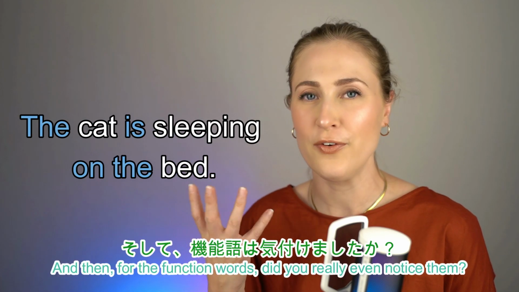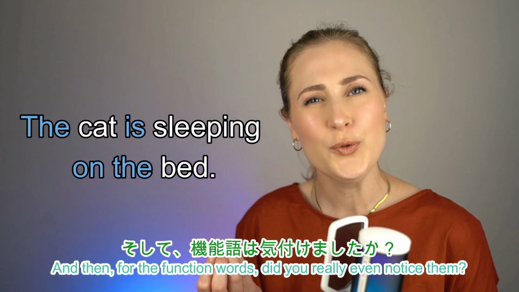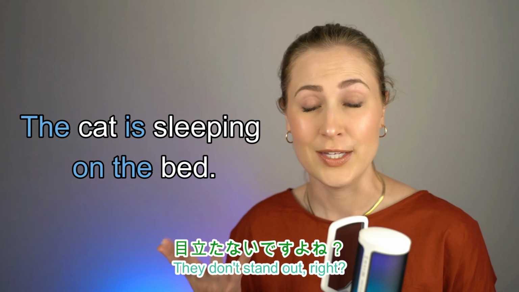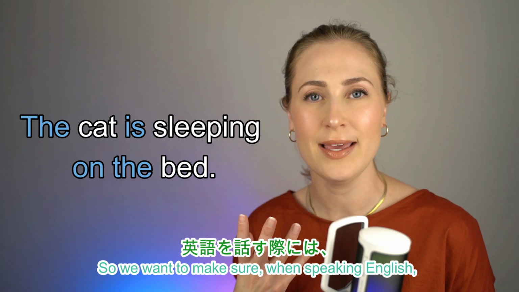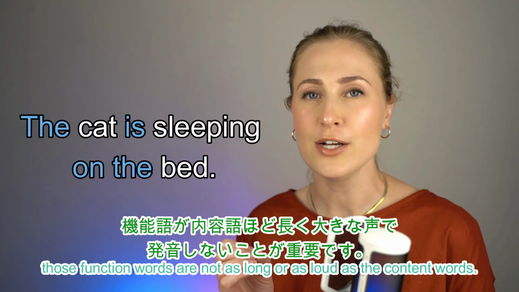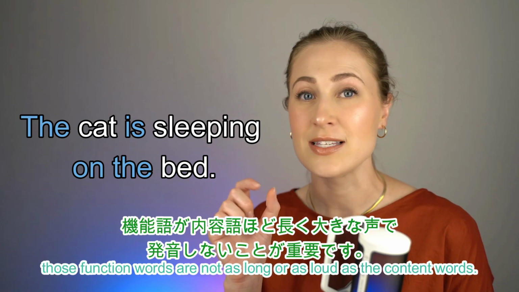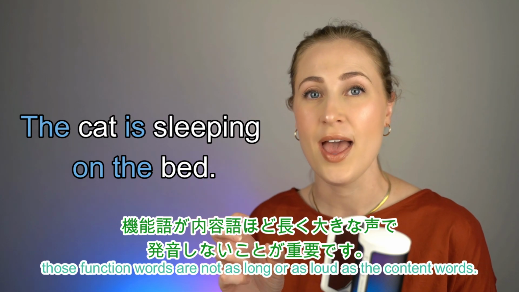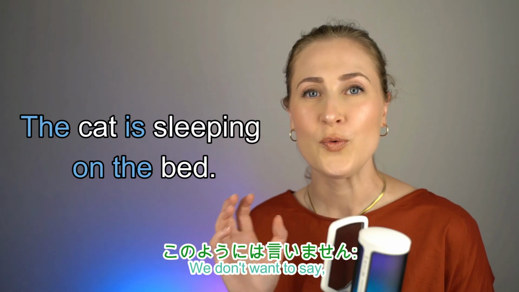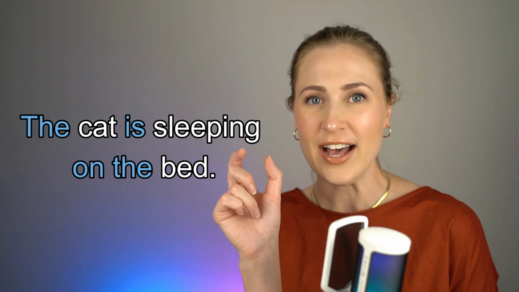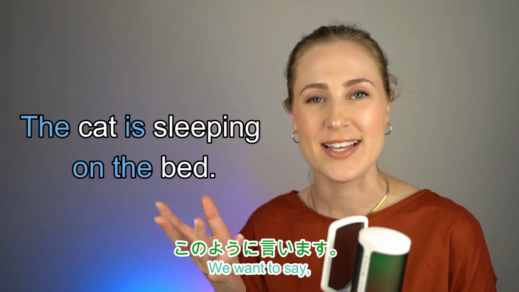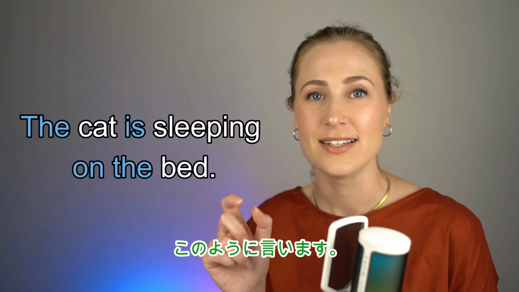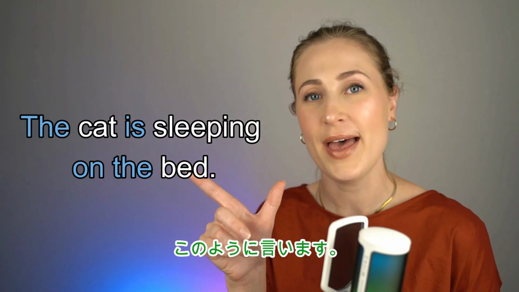And then for the function words, did you really even notice them? They don't stand out, right? So we want to make sure when speaking English, those function words are not as long or as loud as the content words. We don't want to say, the cat is sleeping on the bed. We want to say, the cat is sleeping on the bed.